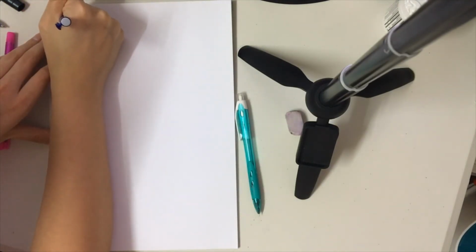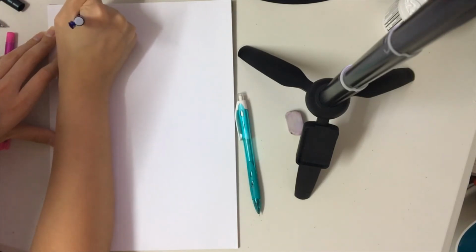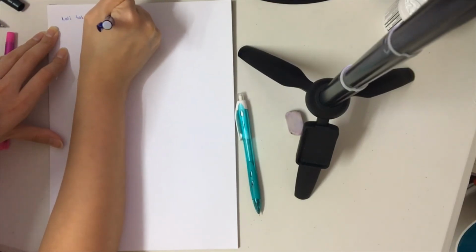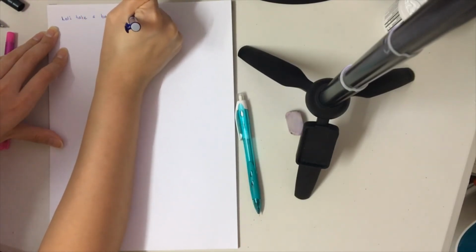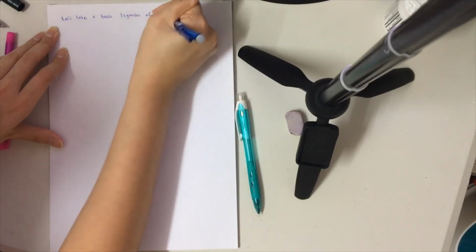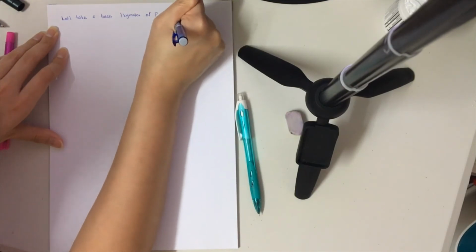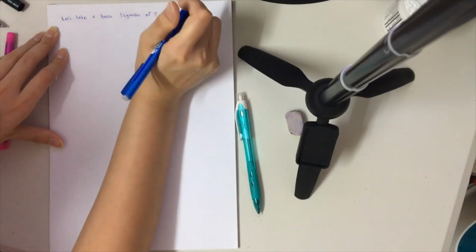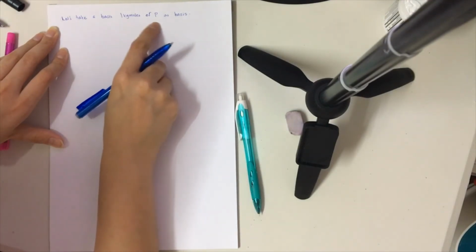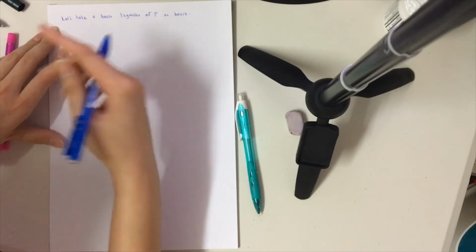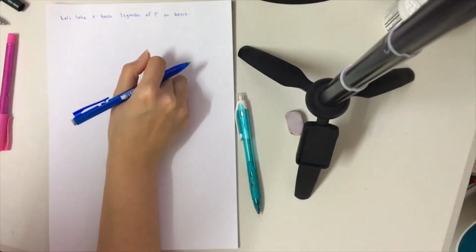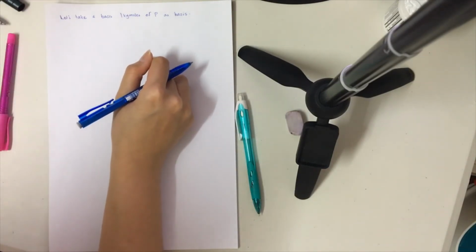Let's take a basis of 1 kilomole of P. We want to find, in 1 kilomole of P, how many kg it is based on the components here.